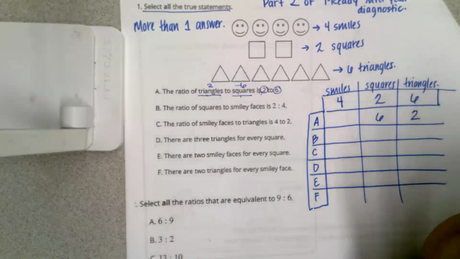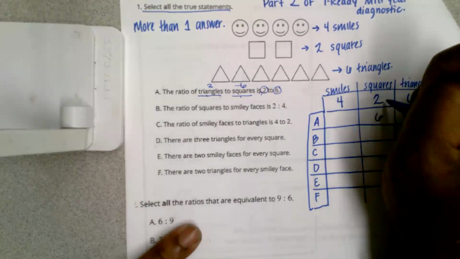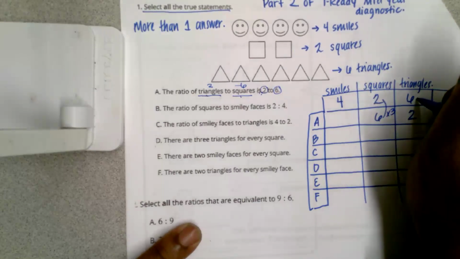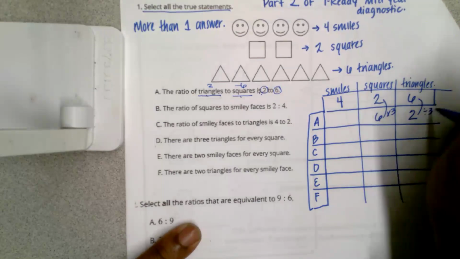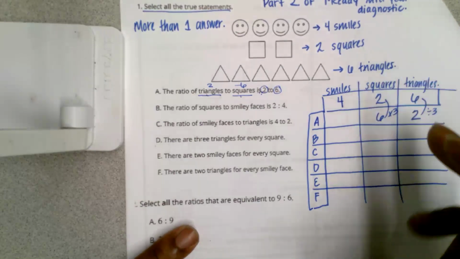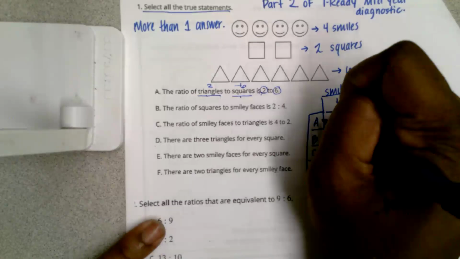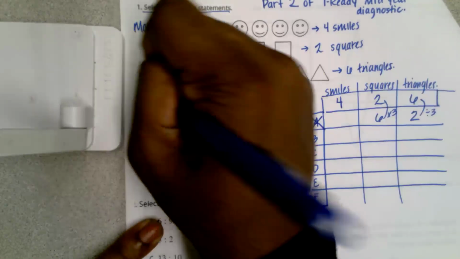Well, to get from 2 to 6, we multiply by 3. And to get from 6 to 2, we divide by 3. There is no even multiplicative or balanced multiplicative relationship because we're dividing on one side and we're multiplying on the other. So that means A is incorrect.